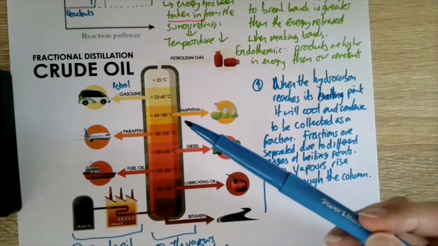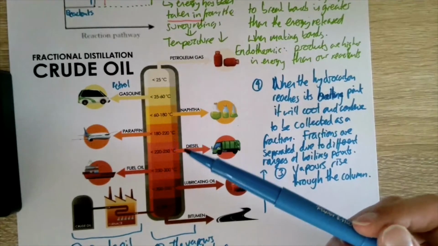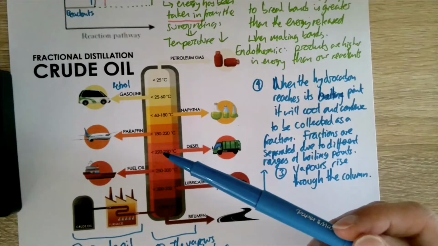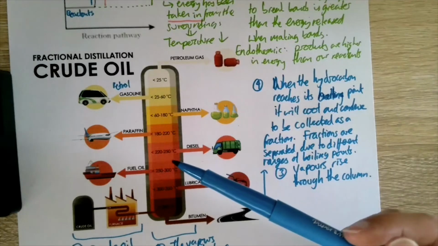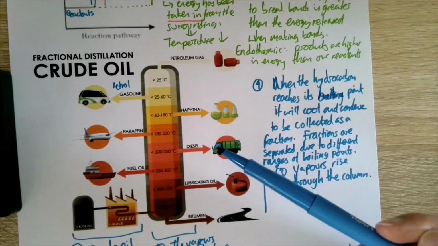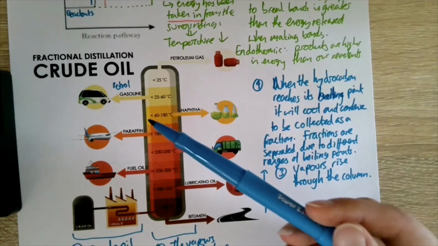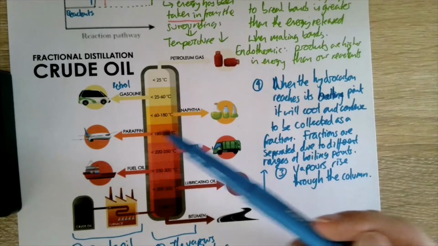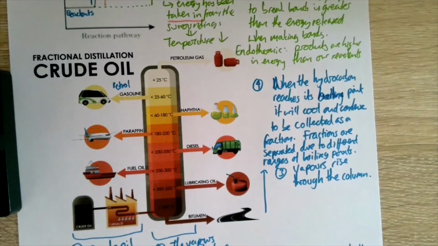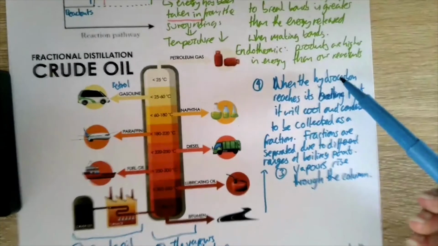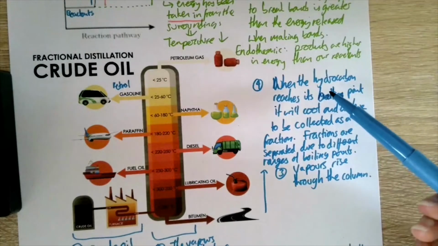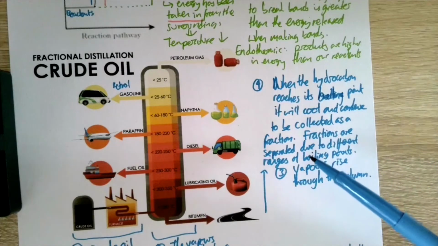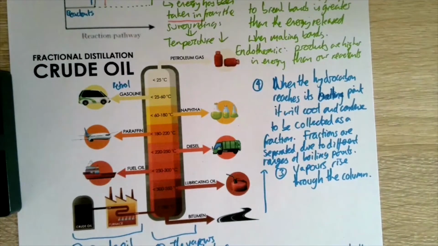so our fractions, they have a temperature range. So here 220 to 250 degrees Celsius, but when that gets tapped off, that's diesel. Paraffin has a different temperature range for the hydrocarbons that are tapped off there. It's not a specific hydrocarbon. Specific hydrocarbons have a specific boiling point, but our fractions have a range of boiling points, as they are still a mixture.